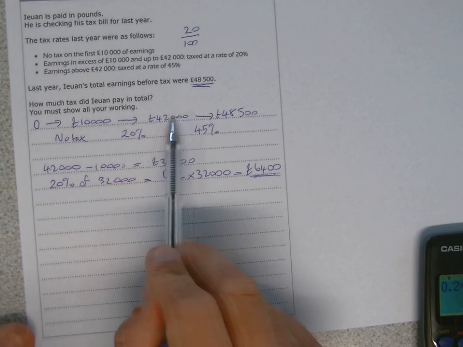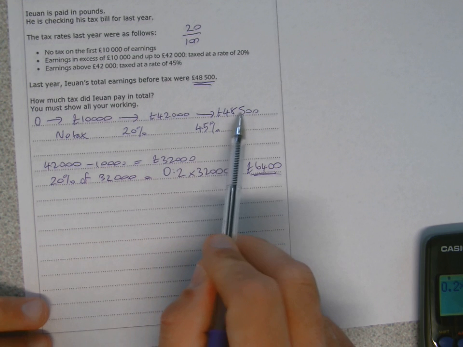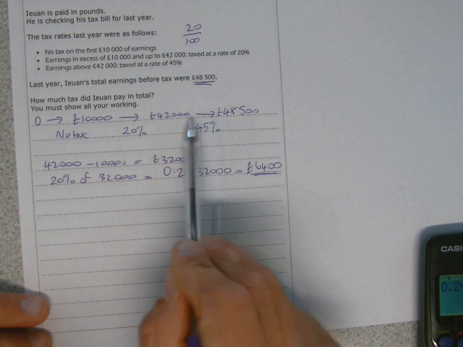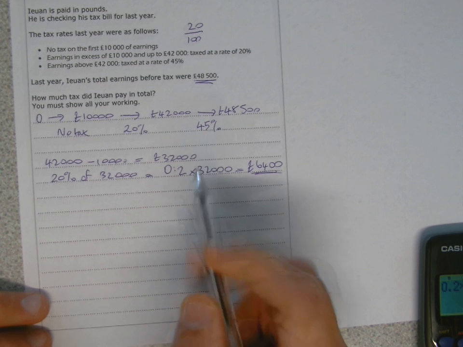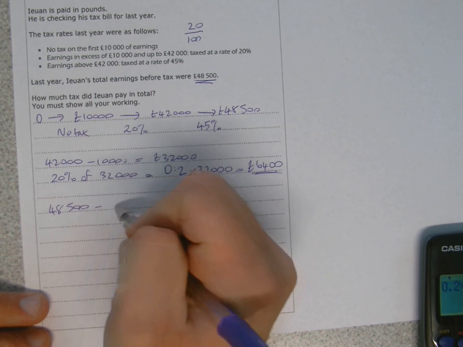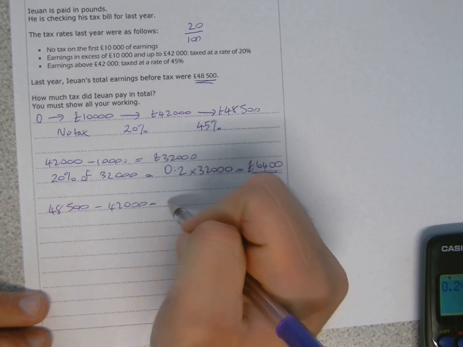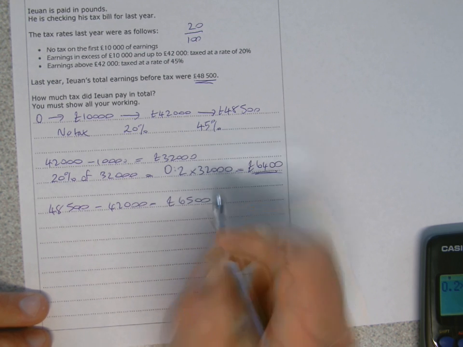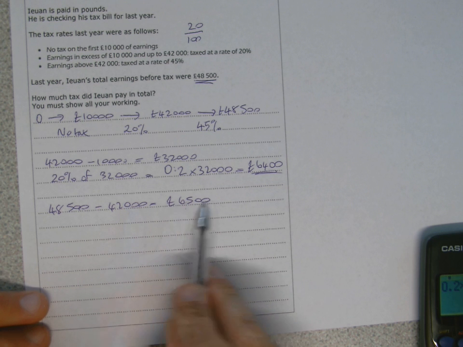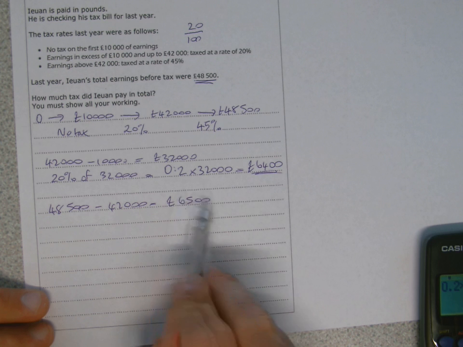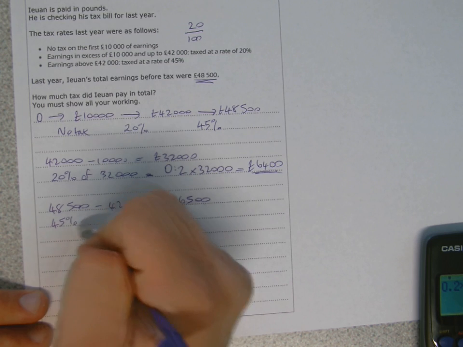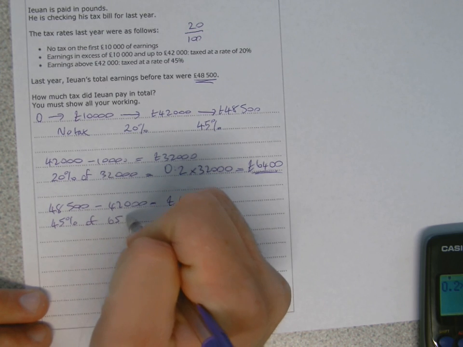But of course, he earns more than 42,000. He earns 48,500. So this bit that's left over, the bit that's above 42,000, he's going to pay 45% on. So let's work out how much he's got left there. 48,500 take away 42,000 comes to 6,500. On that small amount above the 42,000, he's going to get taxed at a much higher rate, 45%. So you're going to work out 45% of 6,500.